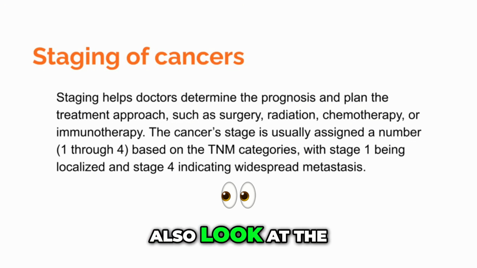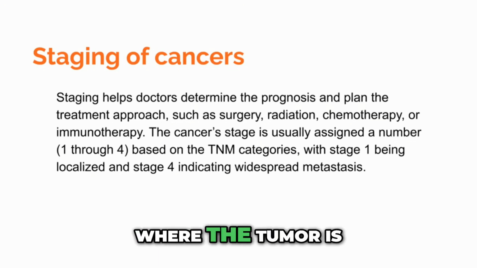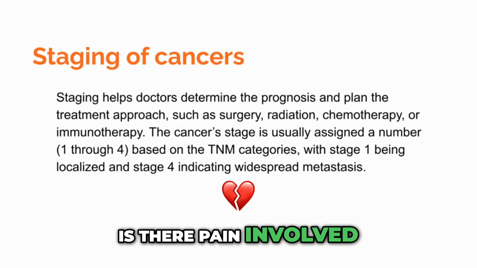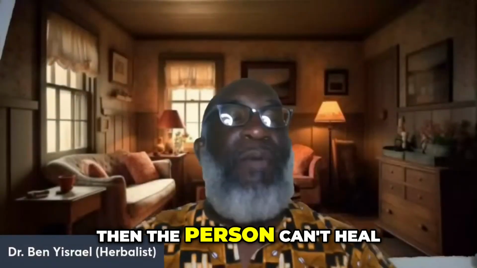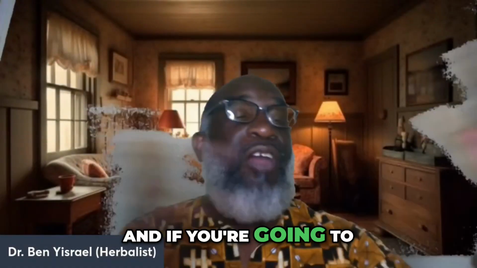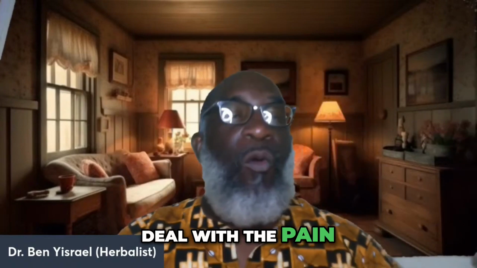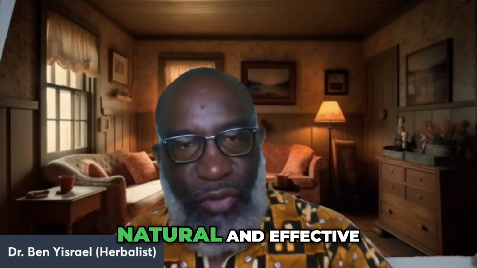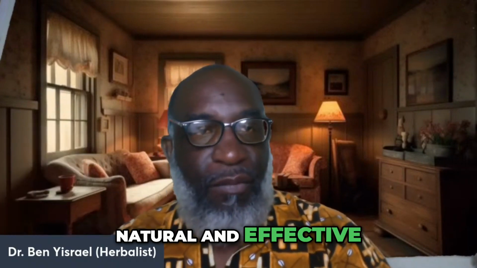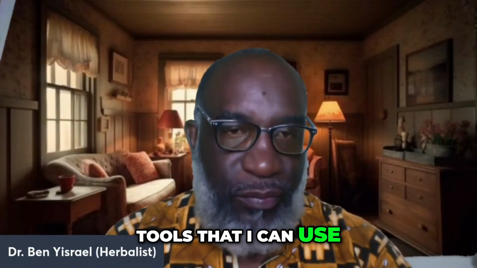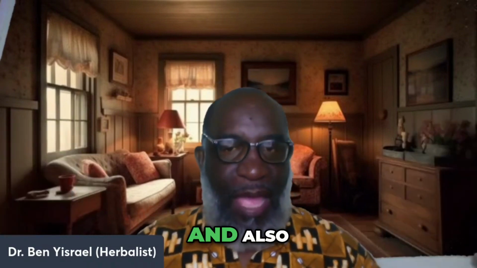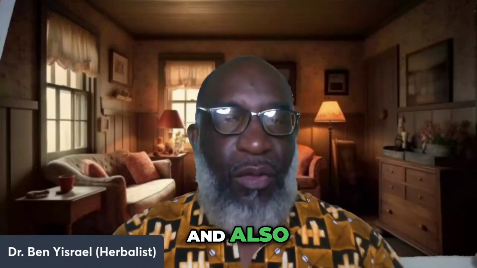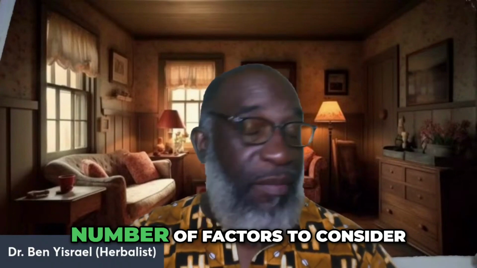Then you have to also look at the factors of where the tumor is. Is there pain involved? Is the person sleeping? Because if the person is not sleeping, then the person can't heal. And if you're going to deal with the pain, preferably, what is the most natural and effective tools that I can use to ensure that I'm sleeping and also slowing the growth of the tumor? So there are a number of factors to consider.